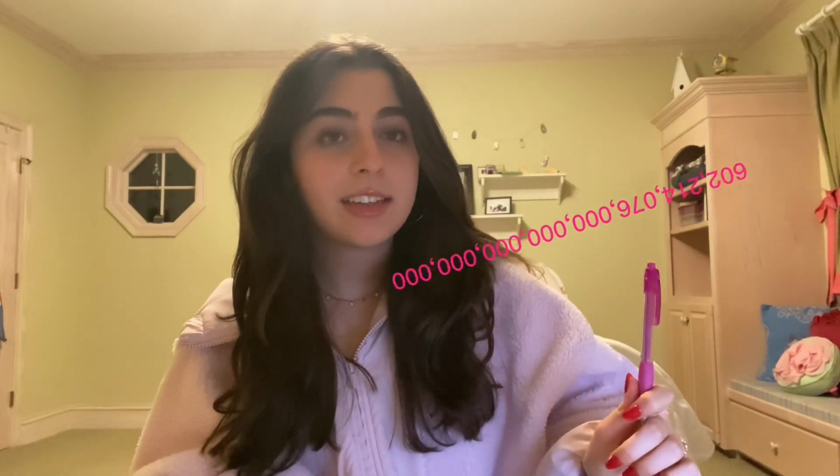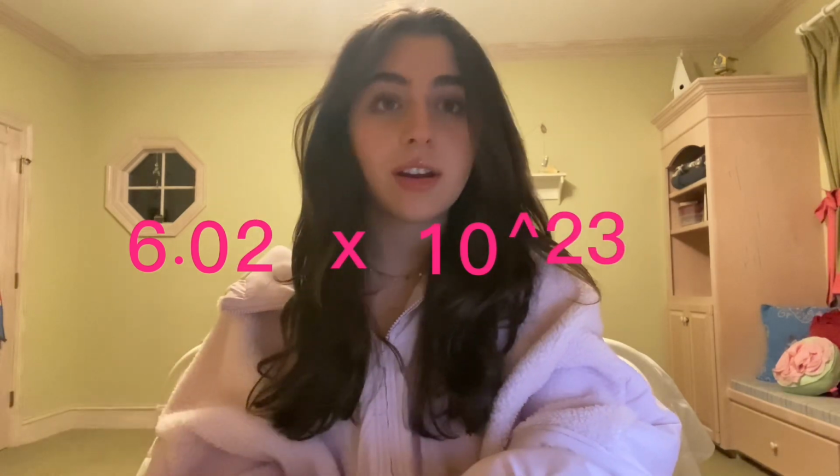A mole is a unit of measurement that we often use in chemistry. 1 mole equals this. We shorten that to 6.02 times 10 to the 23rd, which is what we call Avogadro's number. Now, if you aren't quite getting it, let's take a trip to my kitchen.